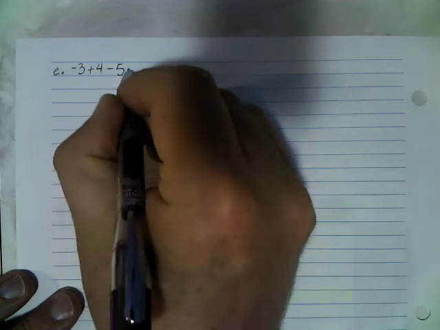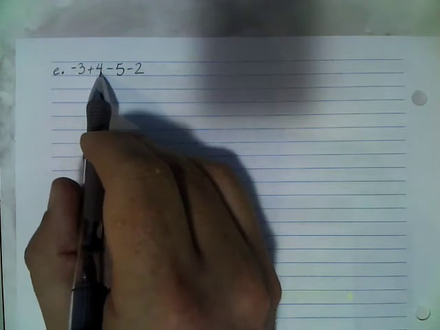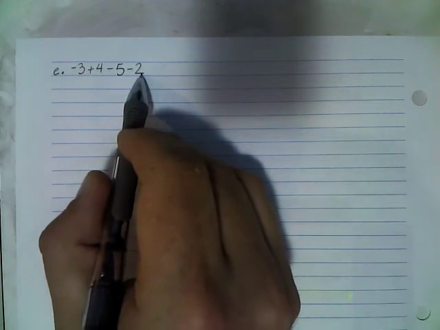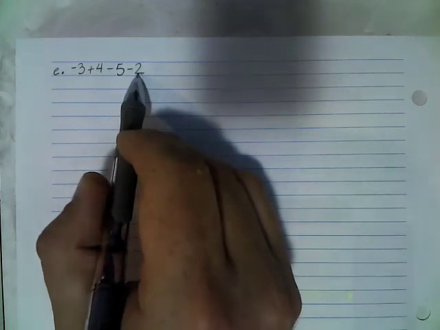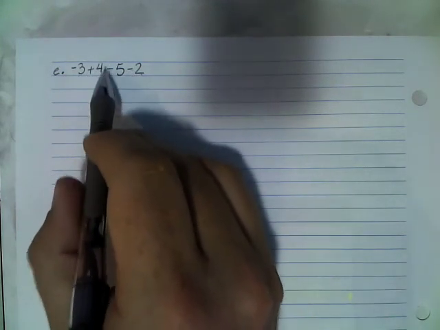I'm going to have to go to the back now for E. So E, they write negative 3 plus 4 minus 5 minus 2. So in this case, remember that the pluses and the minus separate this into terms. So we have one term separated, two terms separated, three terms separated, four terms. Four terms, and we can treat all the minuses like negatives. So this is a negative 3, this is a positive 4, this is a negative 5, and that's a negative 2.